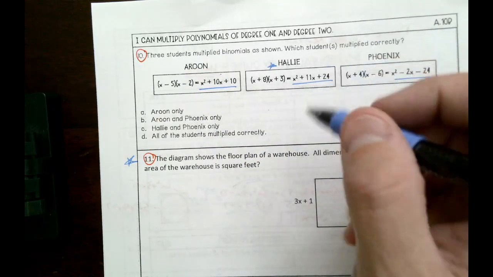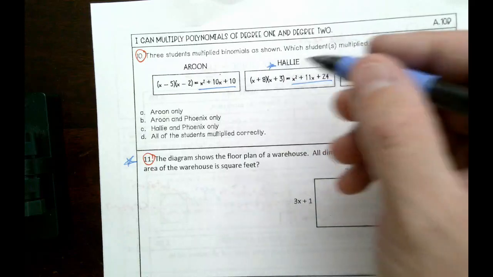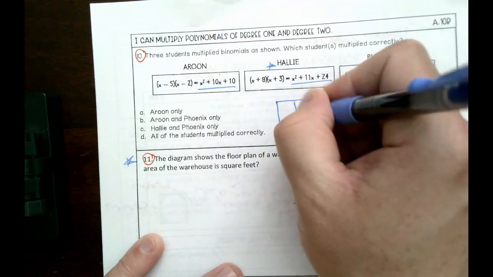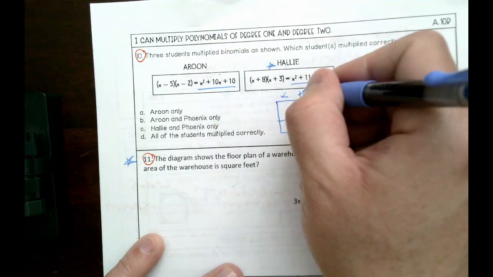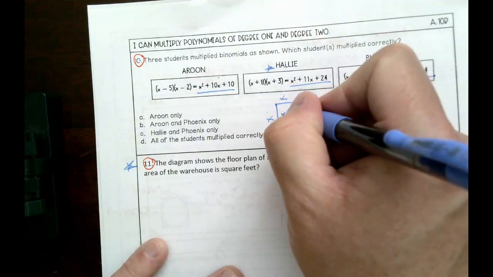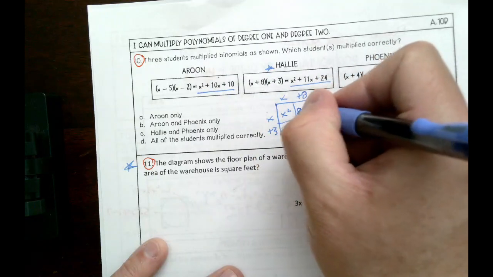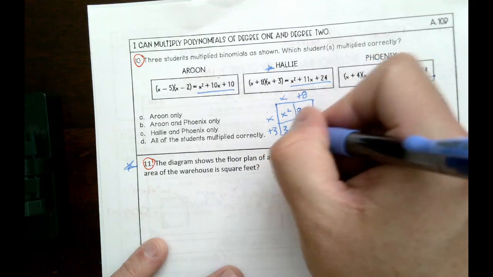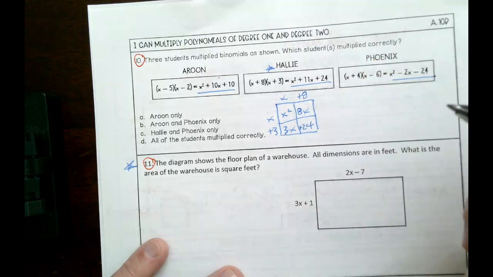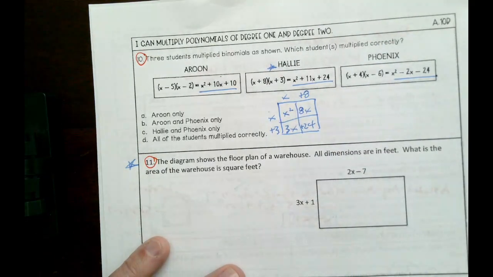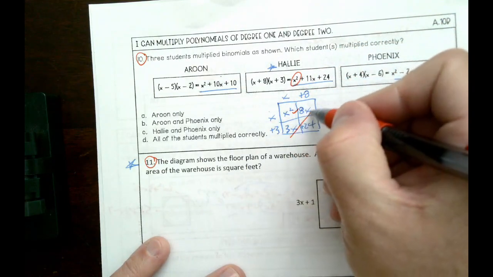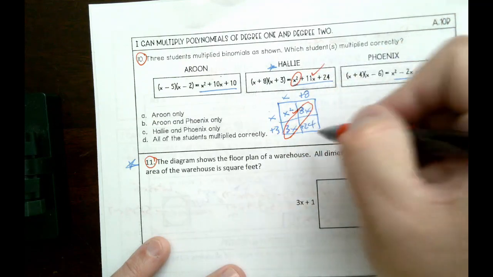So if I look at Haley here, you can do the box method, you can use the FOIL method. Sure, I'll do the box method because most of you prefer the box method. So I will do x plus 8, and then I'll do x plus 3. So x times x is x squared, x times 8 is 8x, 3 times x is 3x, and then 3 times 8 is 24. And if you want to, put a positive here. These are all positives. And so if I look at Haley, she has an x squared, so that checks out. She has an 11x. Well, if I add these two, that gets me an 11x, which is good, and she has a plus 24.